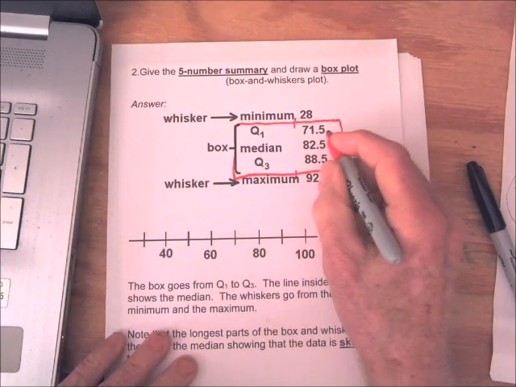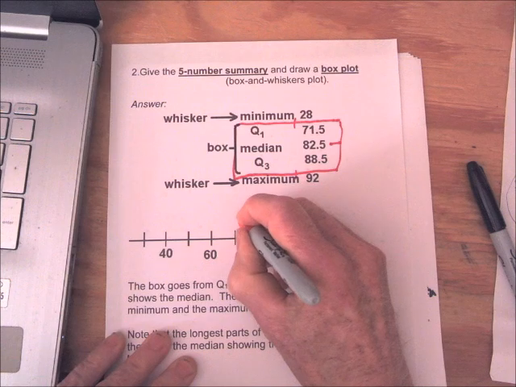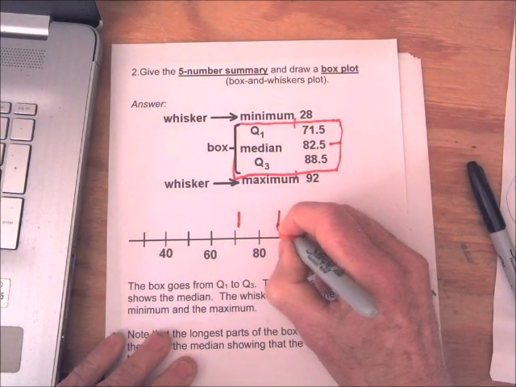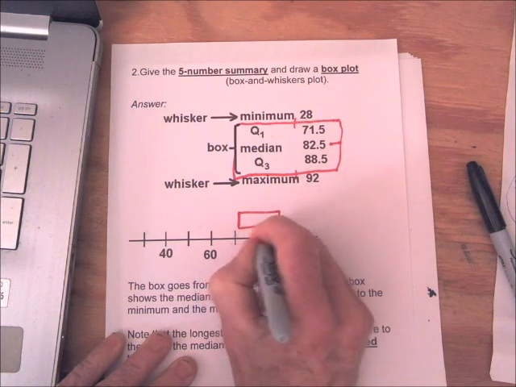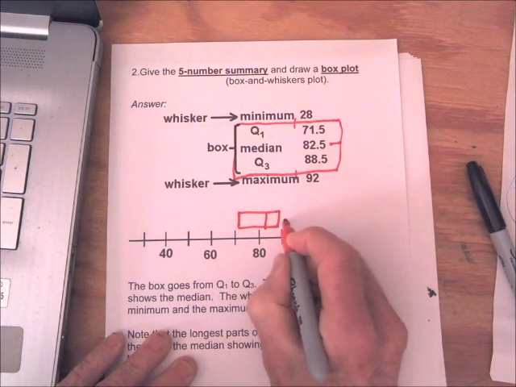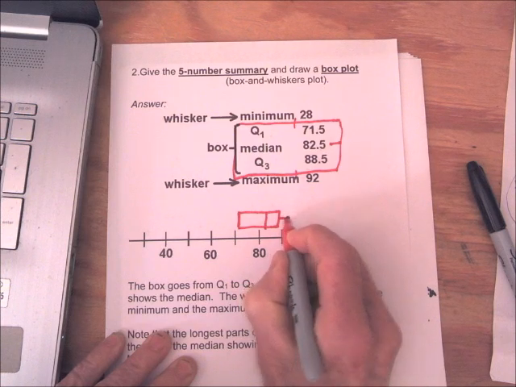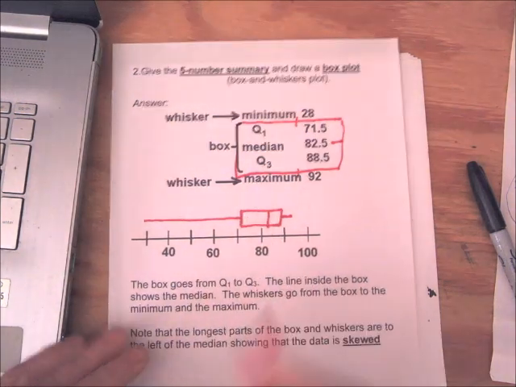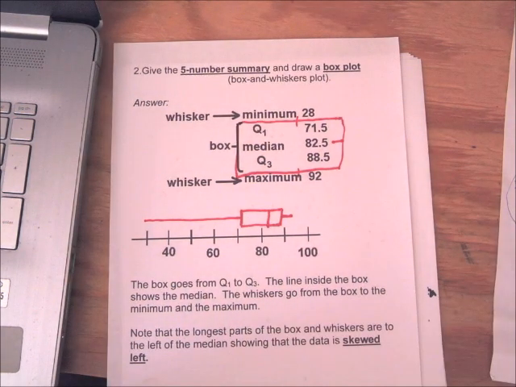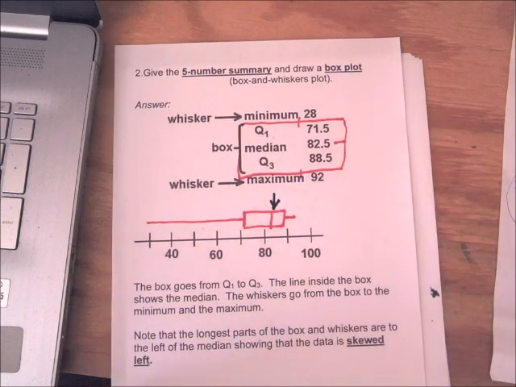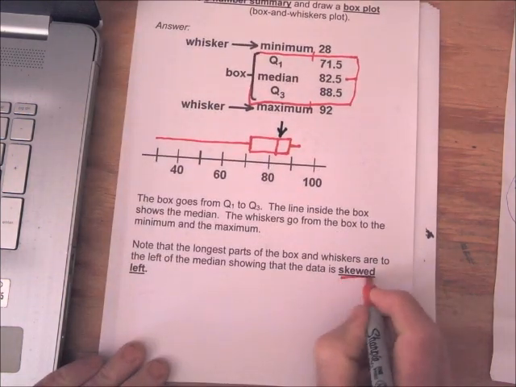So the box goes from 71.5 to 88.5. Make our box here. The line inside the box is for the median, that's about 82.5. The whiskers go out to the min and the max, 92 and 28. So that's our box plot. If you look at where the median is, there's a lot more to the left of the median than there is to the right of the median, and that tells us that the graph is skewed left.